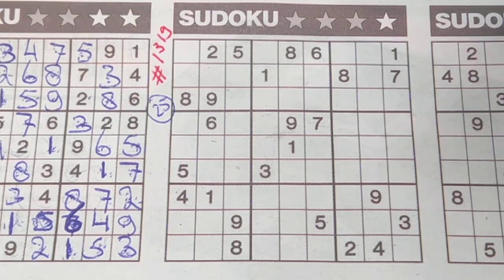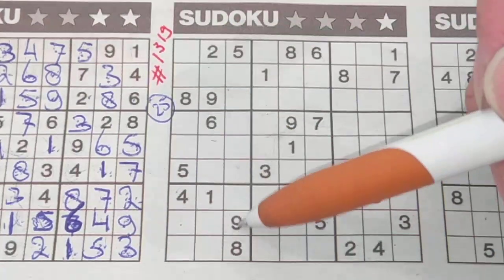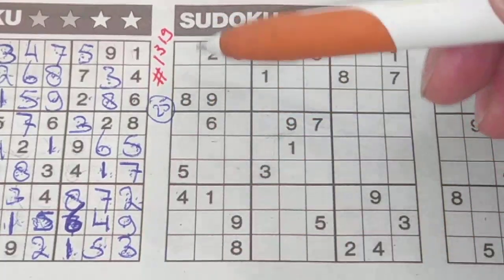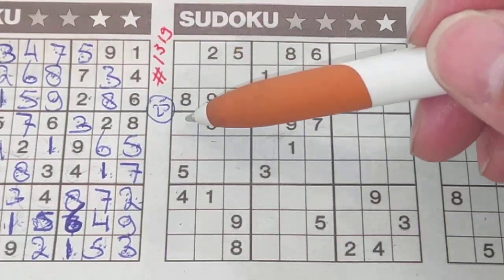Let me see which number I can use. How about the number 9? 9 in the third column, 9 in the second column, so in the first column the only two places for the 9 are here or there.